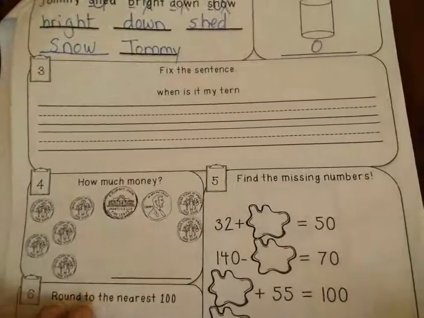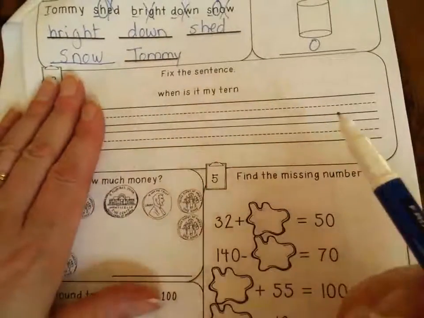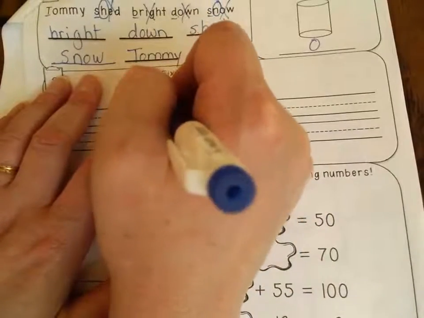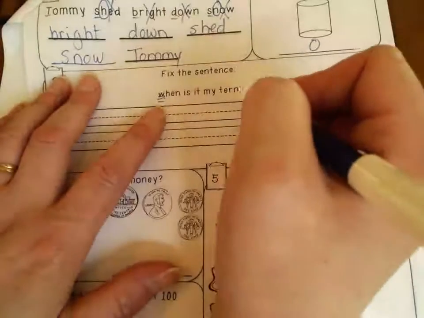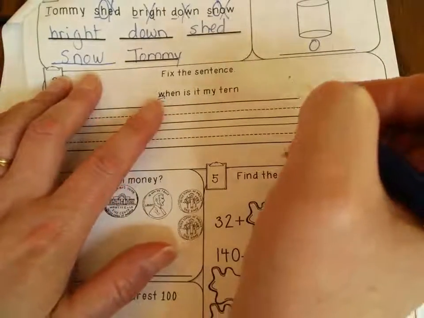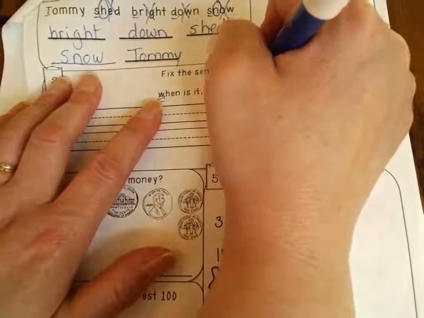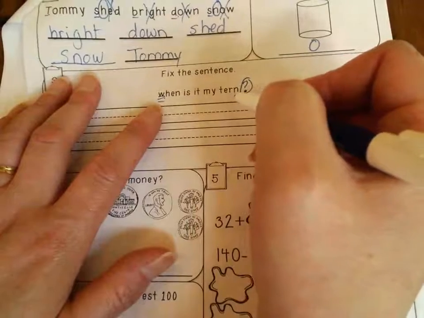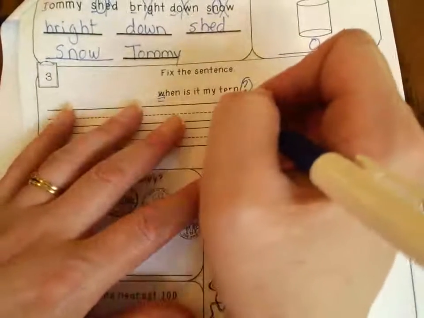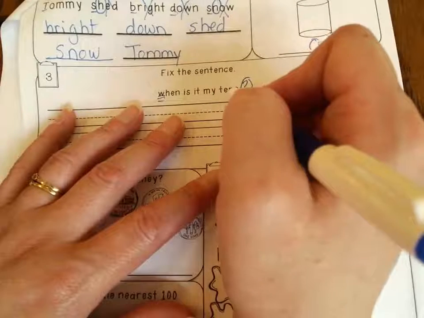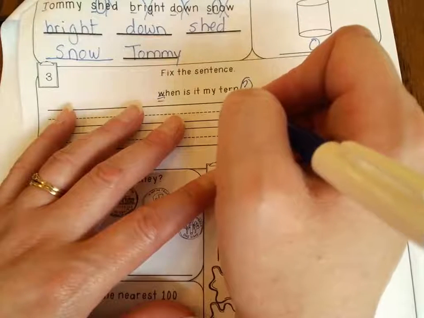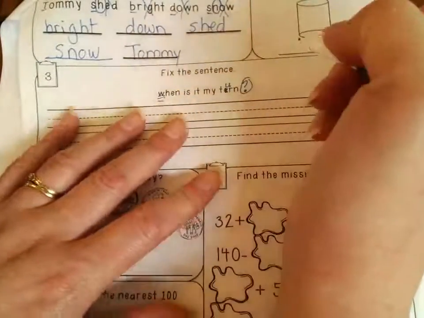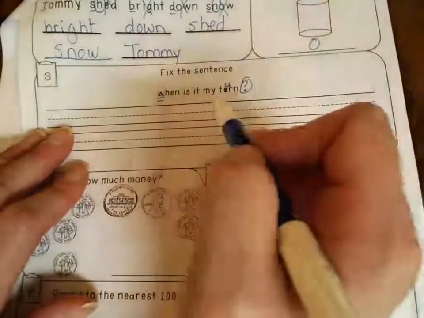When is it my turn? Okay, I see several problems here. First of all, our first word is not capitalized. We're going to capitalize our first word. When is it my turn? That is a question. When is a question word. So I'm going to make a question mark here at the end. Okay. When is it my turn? And this ER does make a sound, but it's not the correct one for the word turn. So we're going to replace this E with a U. That makes sense as well. Alright, when is it my turn?